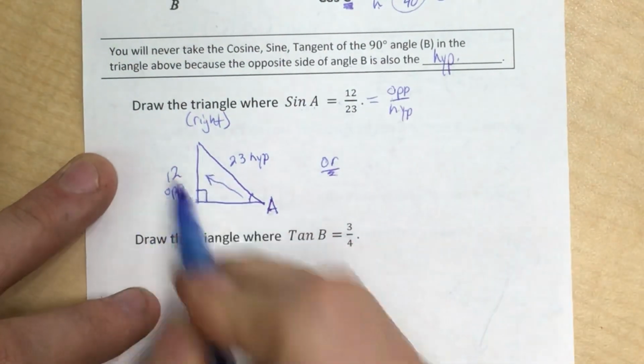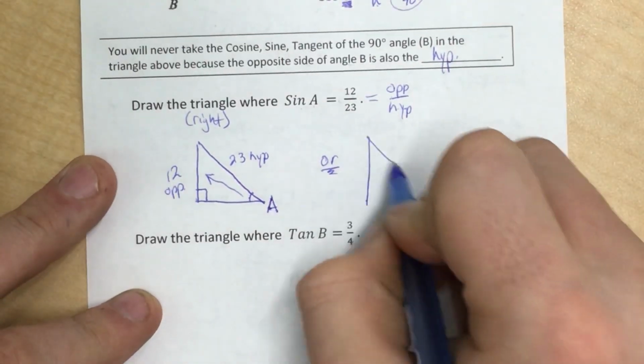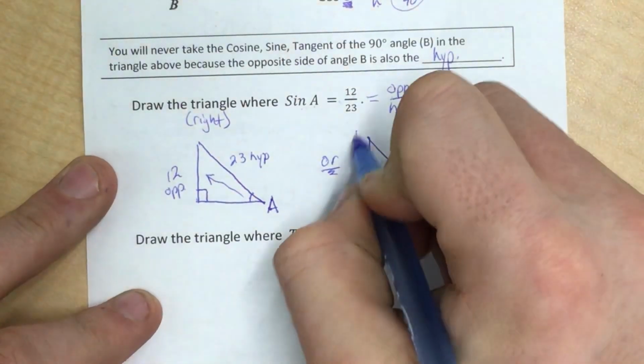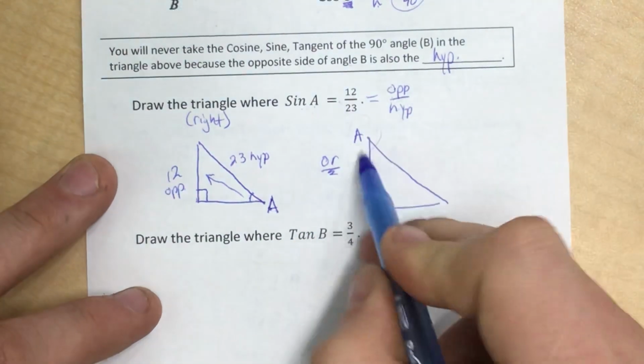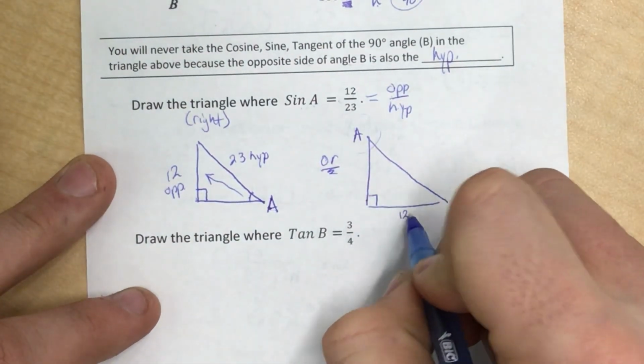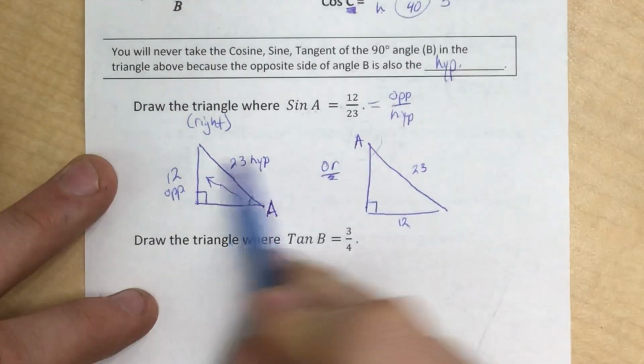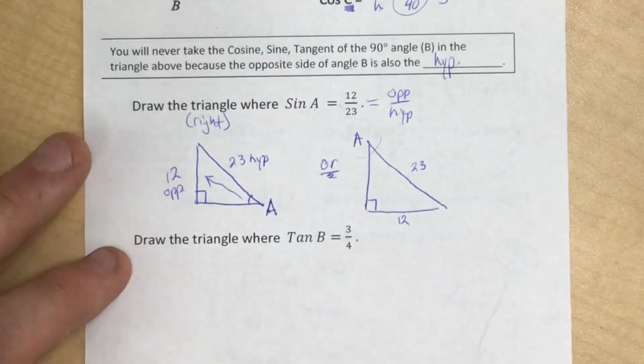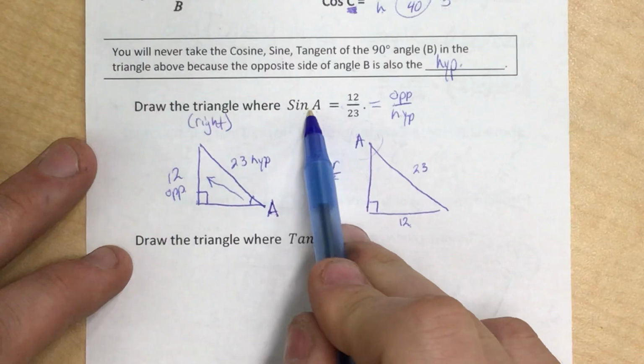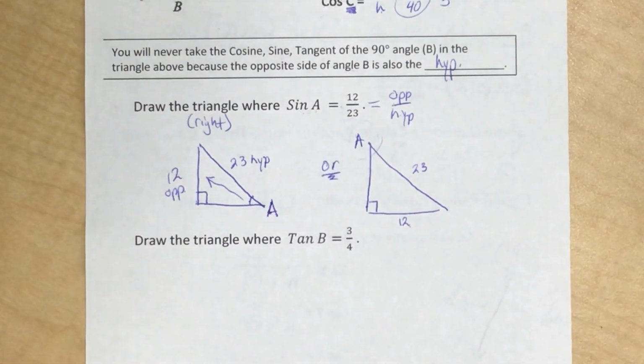Now, this isn't the only way that this triangle can be drawn. You could also have a triangle drawn over here where the angle A is up top. So the opposite of A would be 12 down here, but the hypotenuse would never change, 23. So either one of these could be a correct drawing for the triangle that has a sine ratio of 12 to 23.